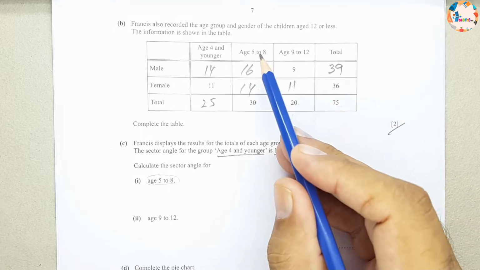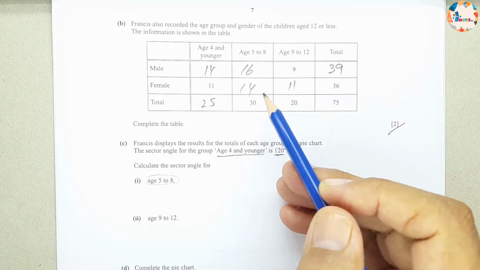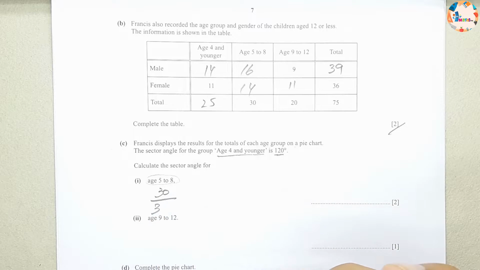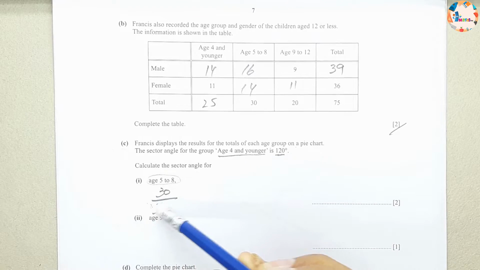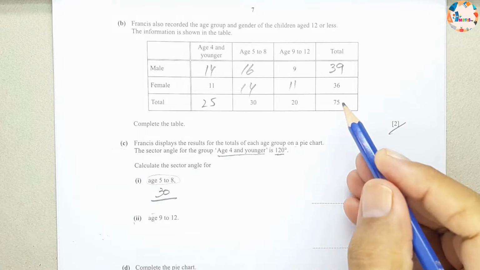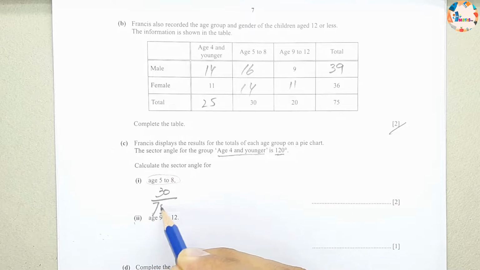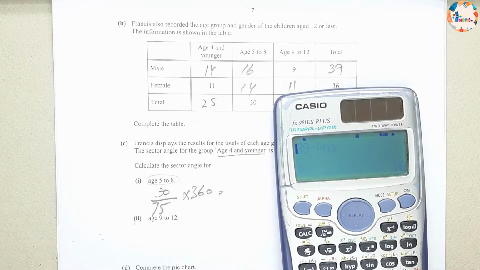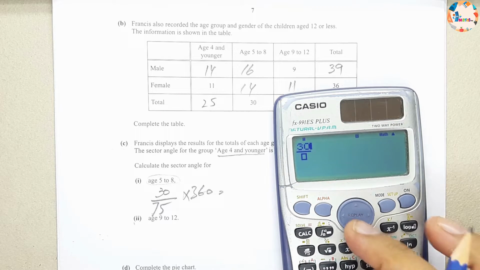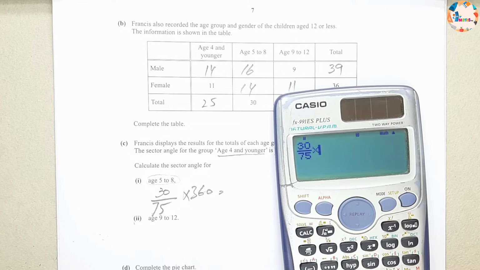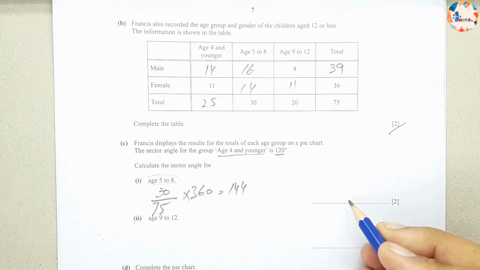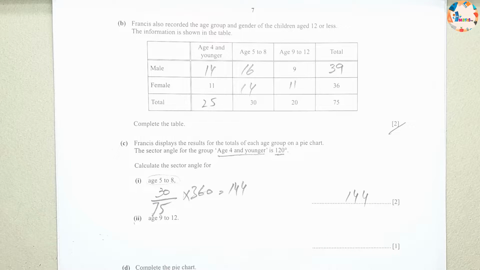Age 5 to 8. 5 to 8, the sum is 30. So 30 divided by total, sorry. Total is 75. So 30 divided by 75 into 360. This will give us the sector angle. So we can calculate. This will be 30 divided by 75 and multiply by 360 will be equal to 144. So this answer is 144.